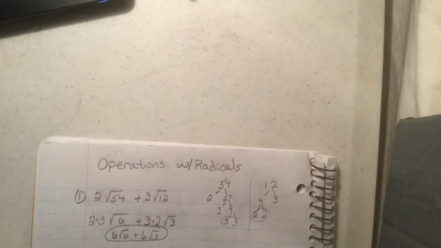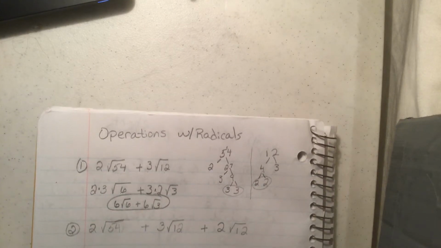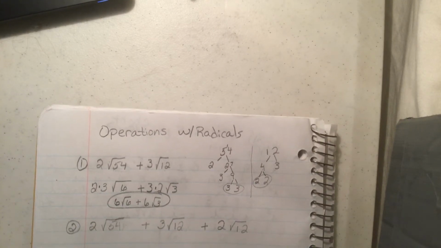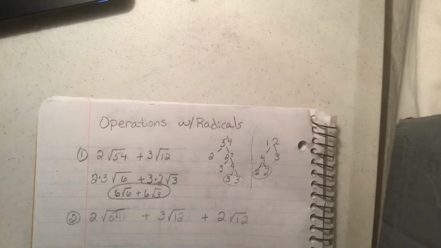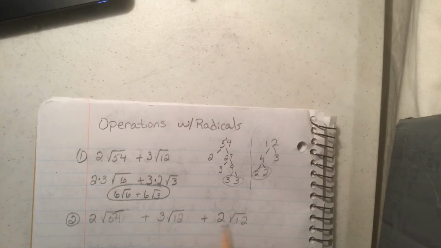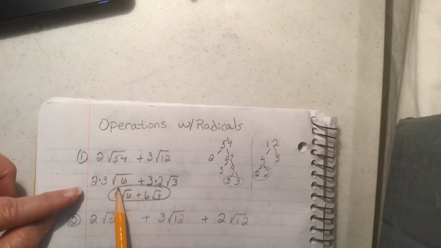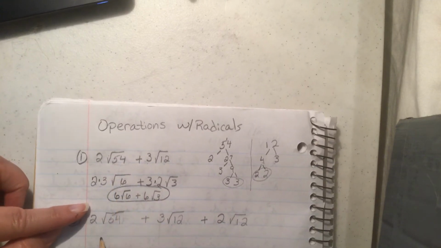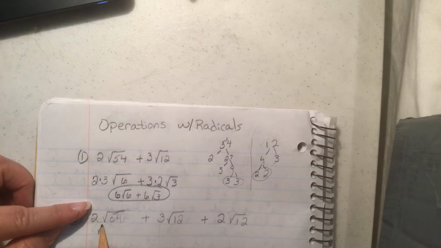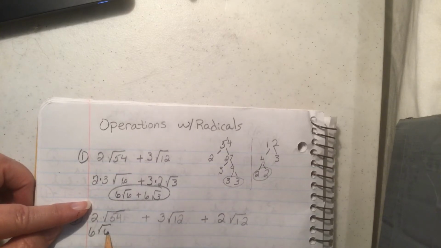All right, let's pick it up. What if I put another little dude in here? I can tell right away that these two are going to be able to combine because they both have square root of 12 in them. I already know what this one's going to turn out to be. This one's going to be 6 square root of 6. I don't have to reinvent the wheel if I've already done it once.